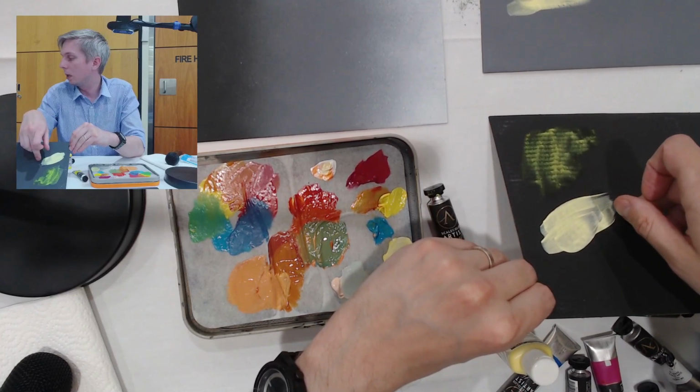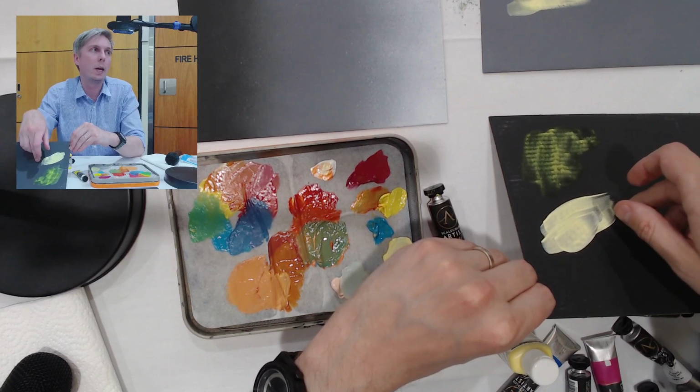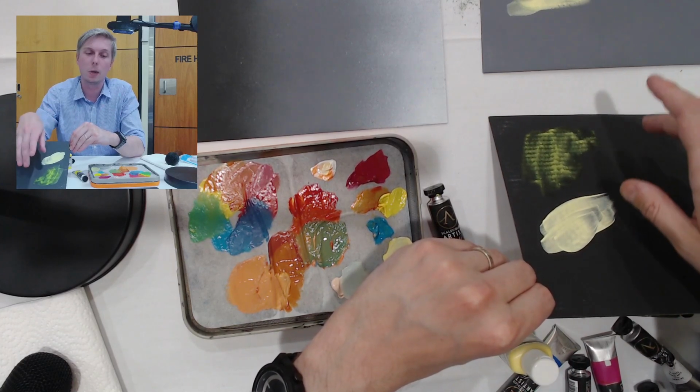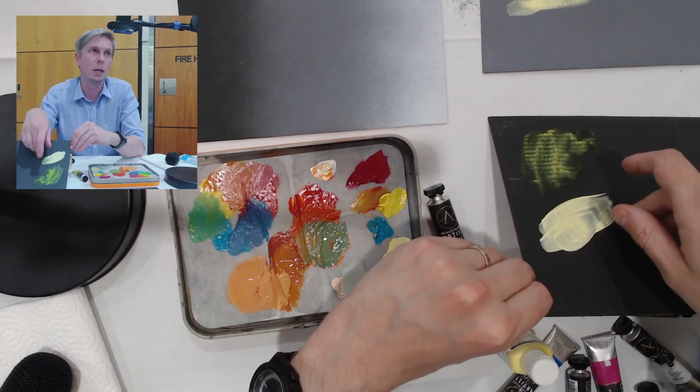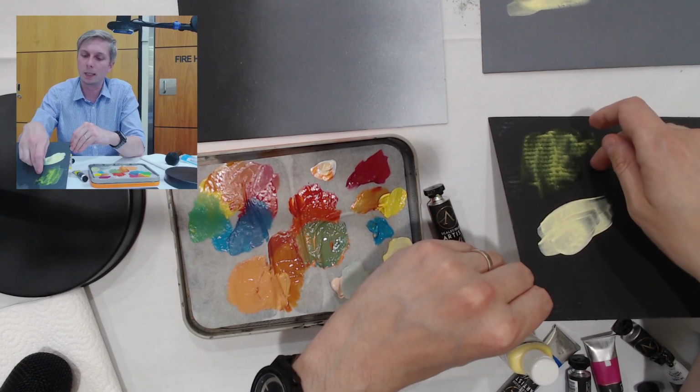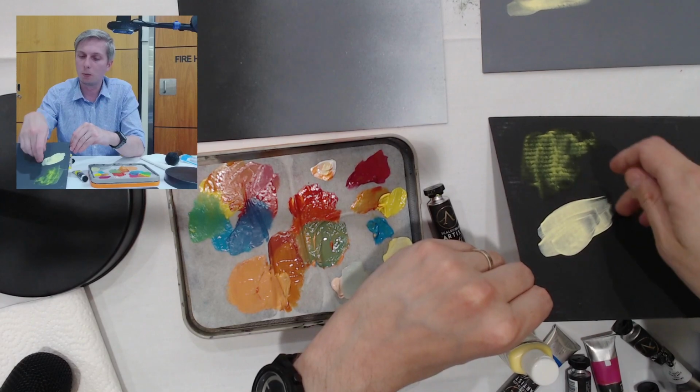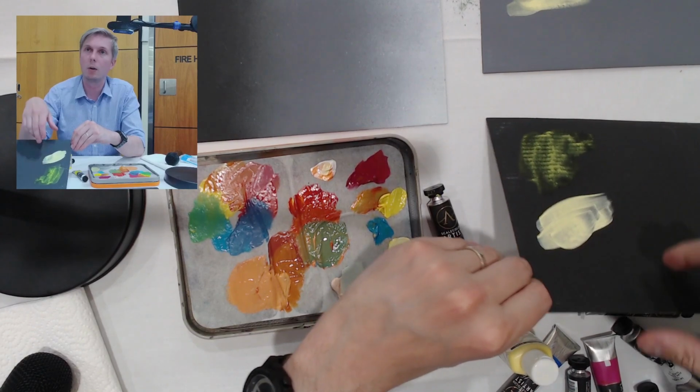I left this one at home, but there's another white called zinc white, and that's actually a transparent white. So if I had done this with the zinc white, it would probably look a bit like this, but just paler. So it's worth paying attention to what kind of white it is.